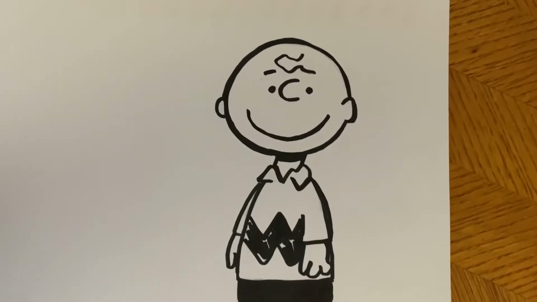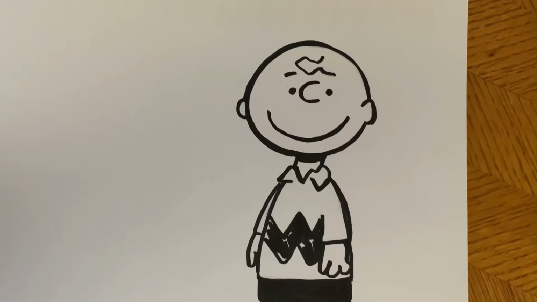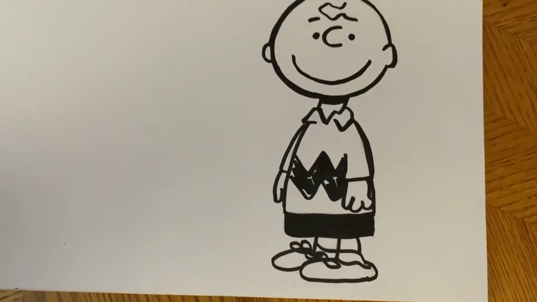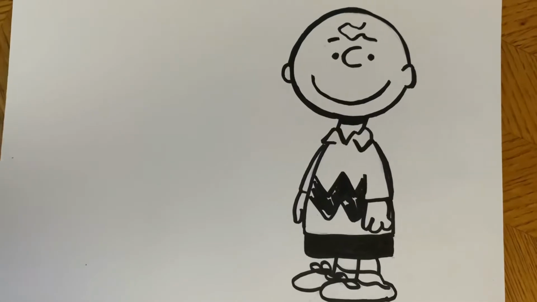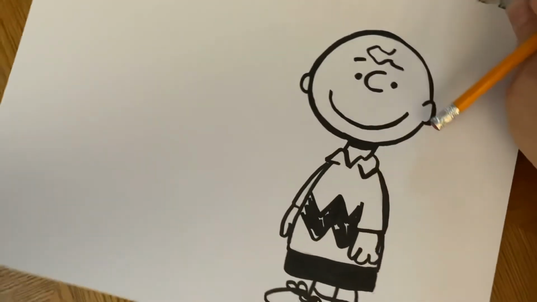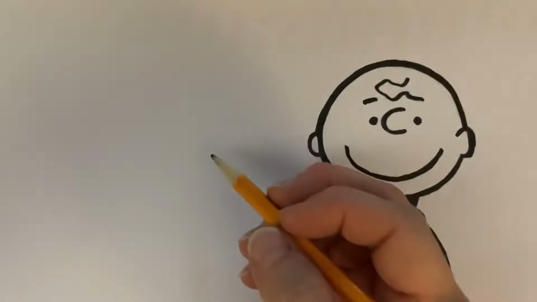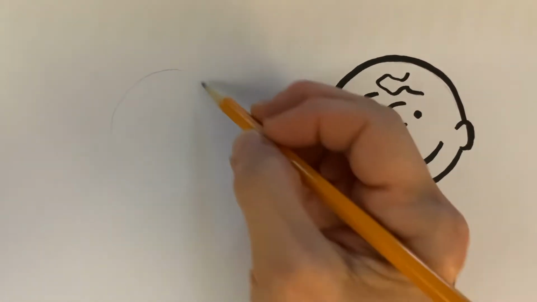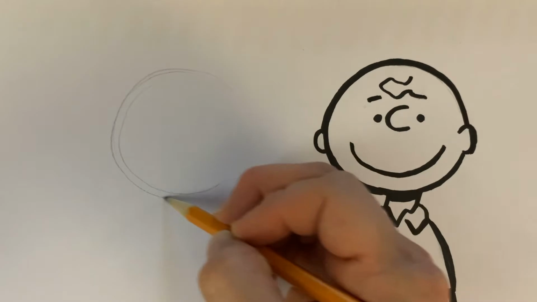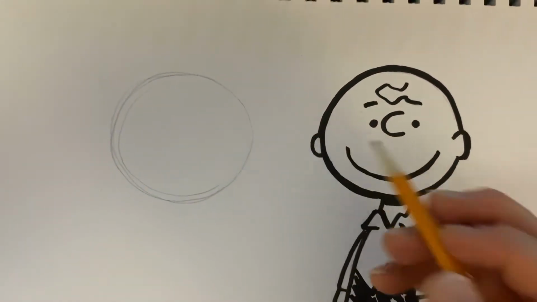So there's our Charlie Brown, and all he needs now is color. But before we add any color, let's draw Lucy. So I'm going to draw Lucy right next to him over here. So I'm going to draw another circle right here about the same size, very lightly. Don't press hard with your pencil.